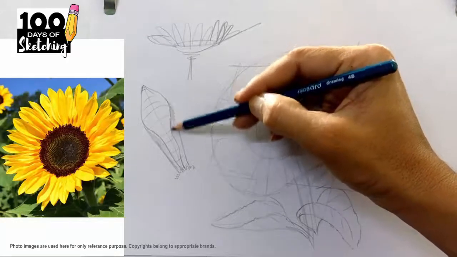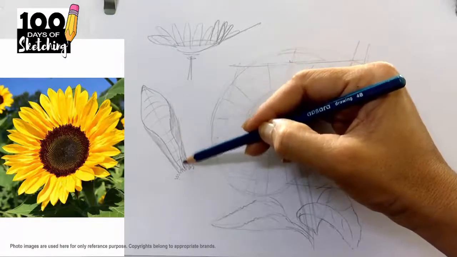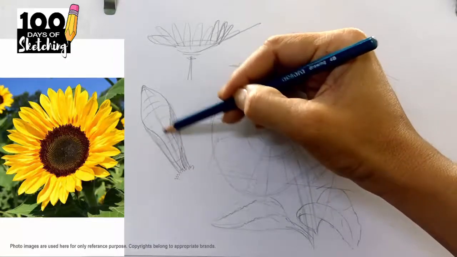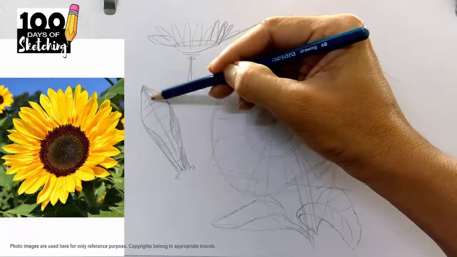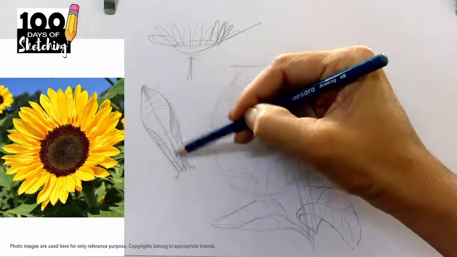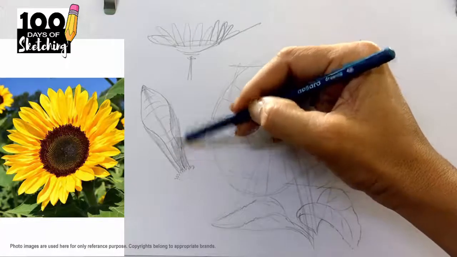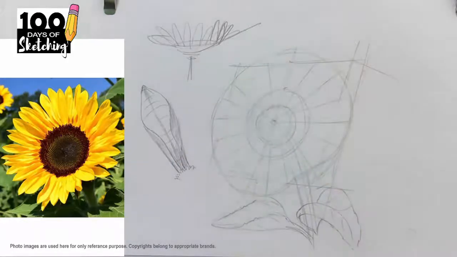So these are the lines you can see, the folded part of that, and this is the center line which is a little folded and you can see the shadows there. So this way the individual petal of the sunflower is there.